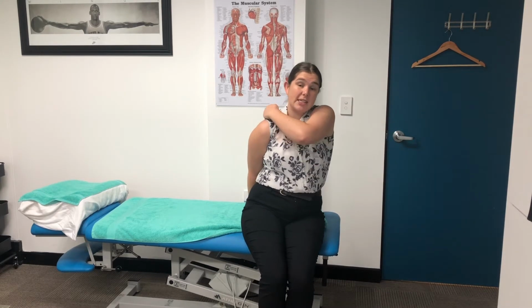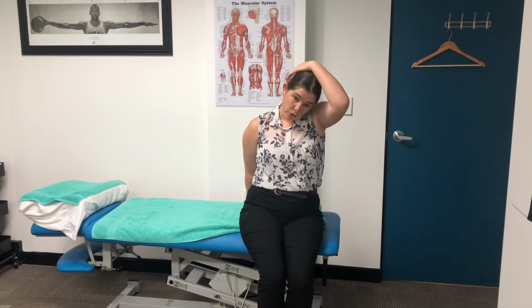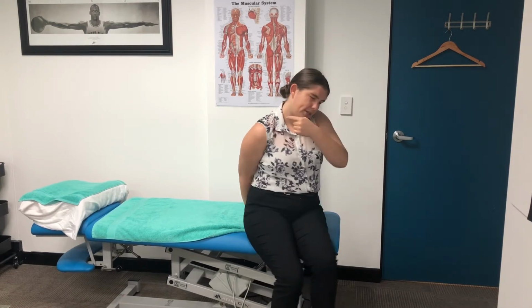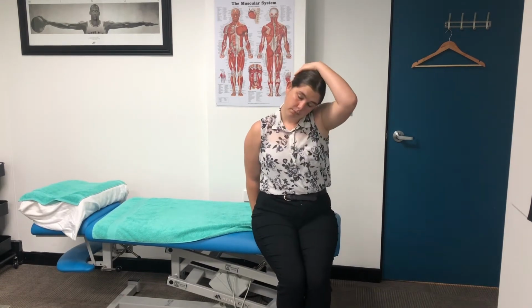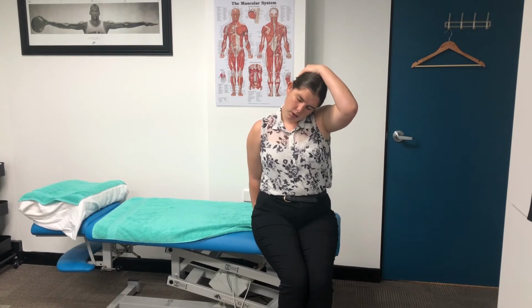And then to change that into that levator scap stretch, we're going to go still sideways, but a little bit forward as well. And you should notice it's more of a straight line up from the shoulder blade there. Holding that position again for 20 to 30 seconds, doing that stretch on both sides.